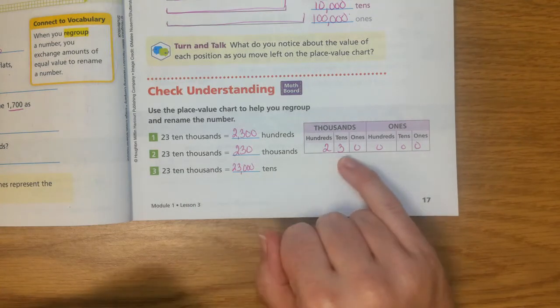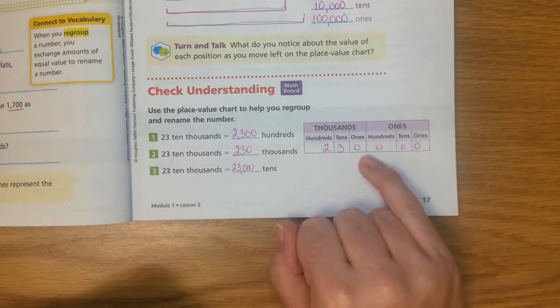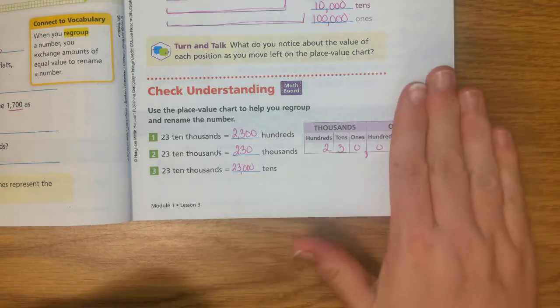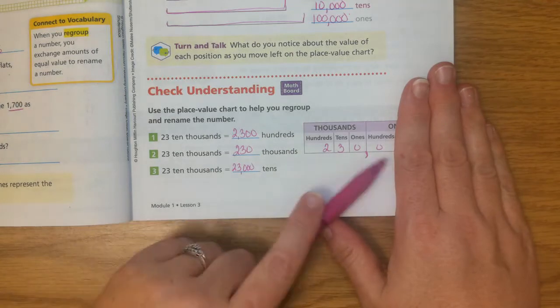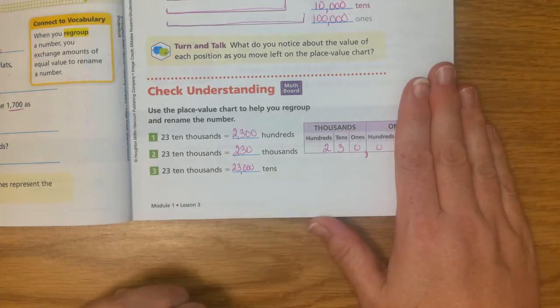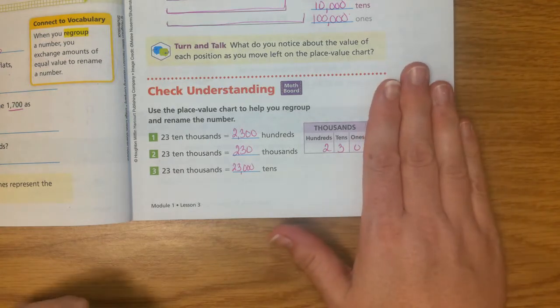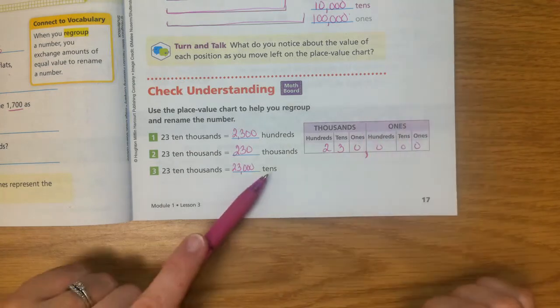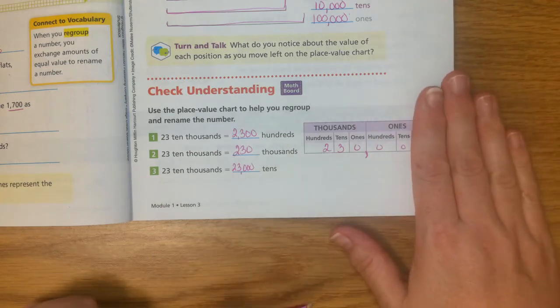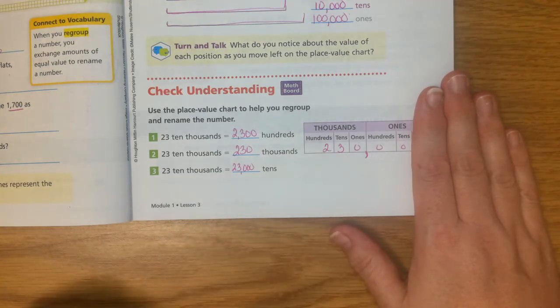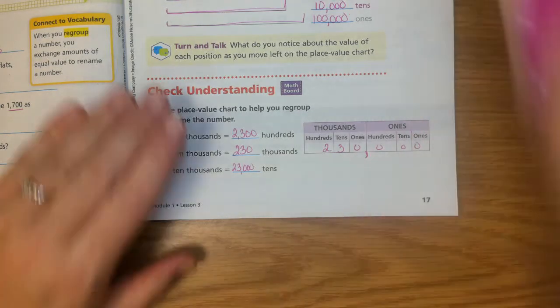I have 23 10,000s, which is the same as 230,000. And if I'm going to the hundreds, I need to see my hundreds. What number does that make? 2,300. If I'm going to my thousands place, I'm going to cover up the others. What number does that make? 230 thousands. And if I have the tens, I'm going to cover up just my ones. I have 23,000 tens. So that's regrouping our number using the place value chart.